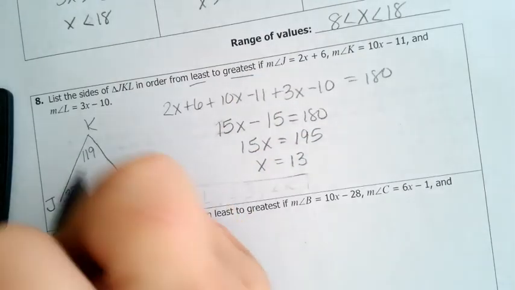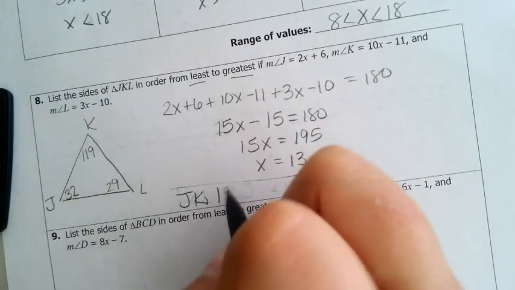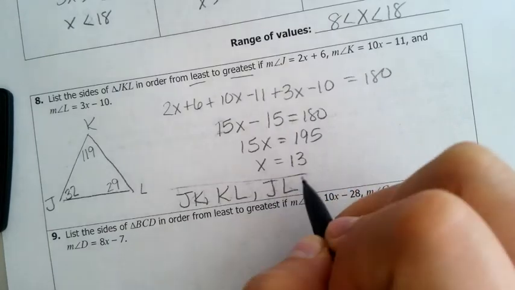So we have side JK, which is across from 29. We have side KL, and we have JL.